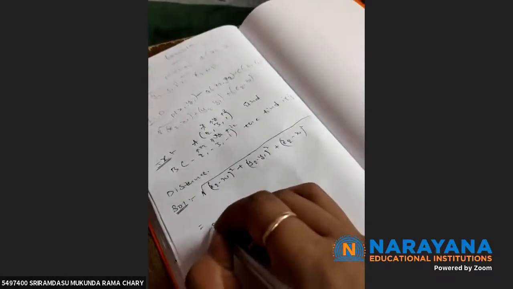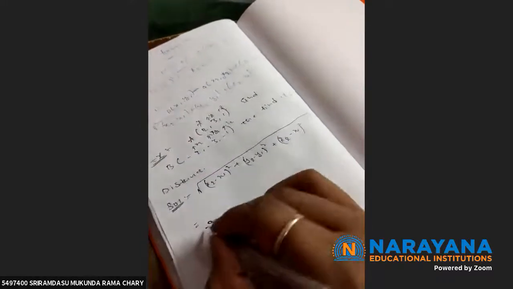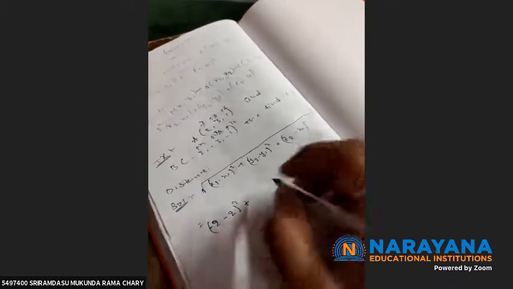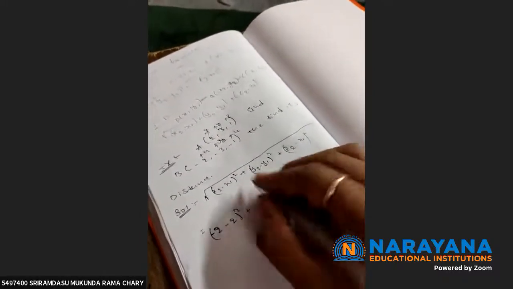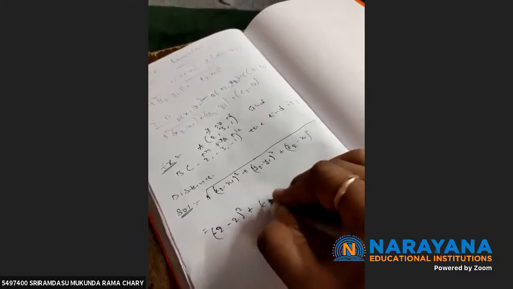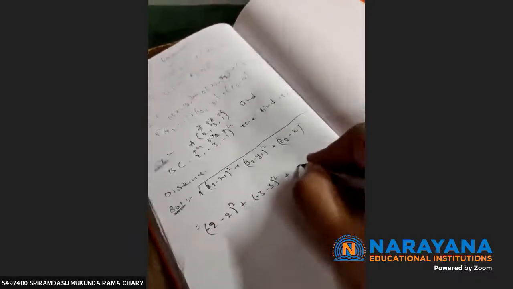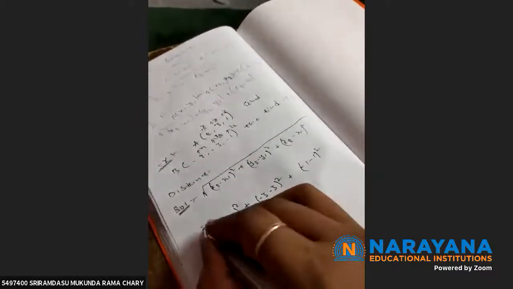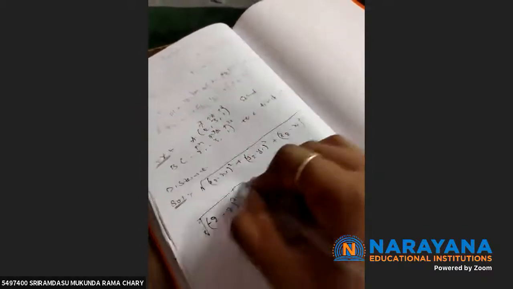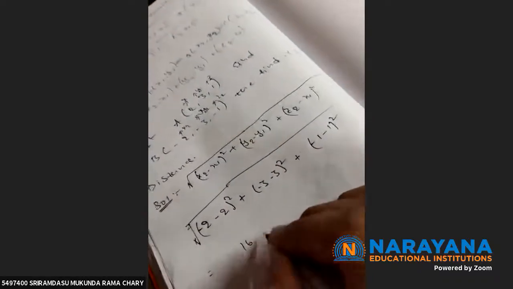So under root of minus 2 minus 2 whole square, plus minus 3 minus 3 whole square, plus minus 1 minus 1 whole square. That is 16 plus 81 plus 4, under root.